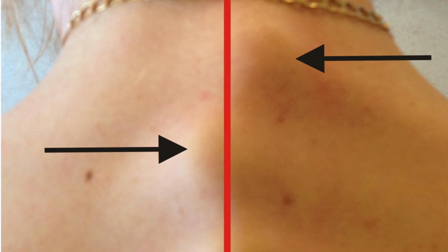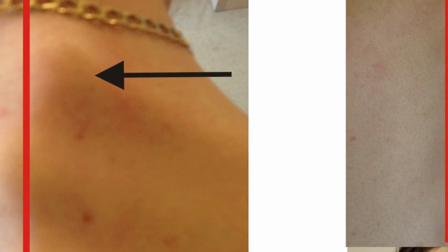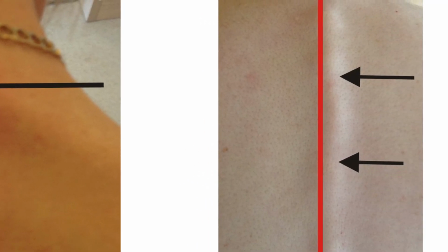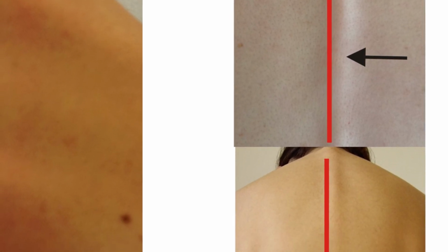In some cases, small groups of vertebrae rotate away from the central line of the spine and form a small lateral curve, as can be seen here between the two black arrows on the right. In this photo, you can see how a perfectly aligned spine should look, with the vertebrae stacked one on top of the other from top to bottom.